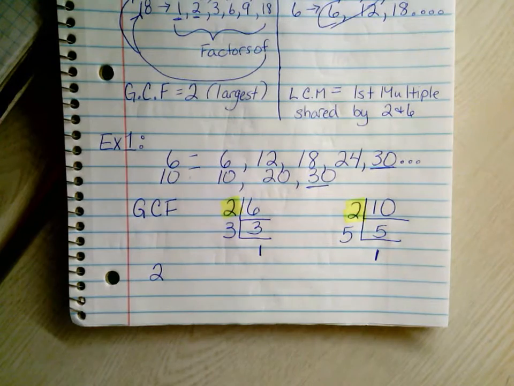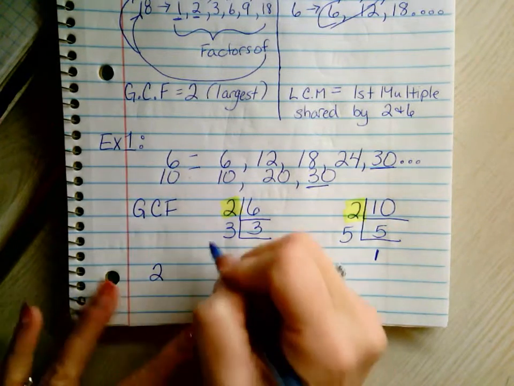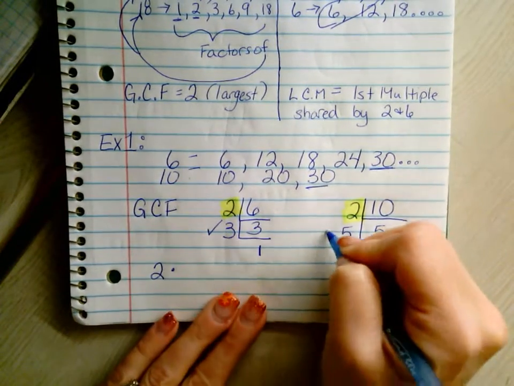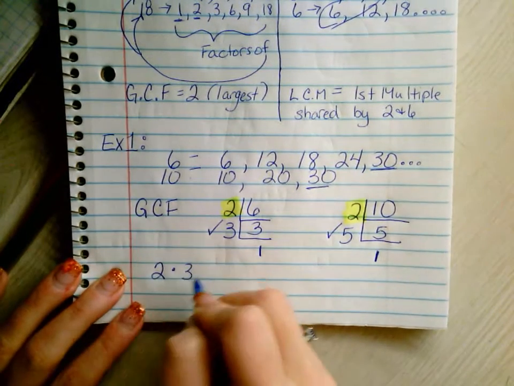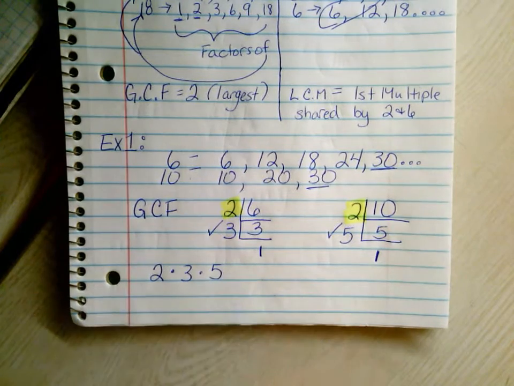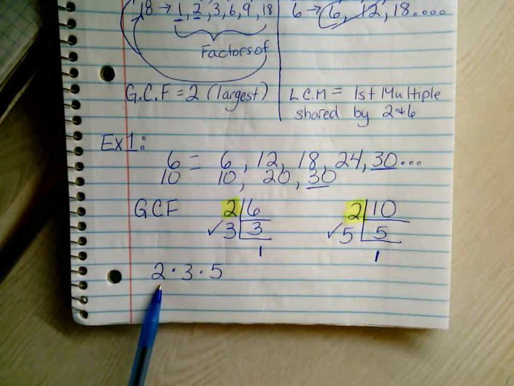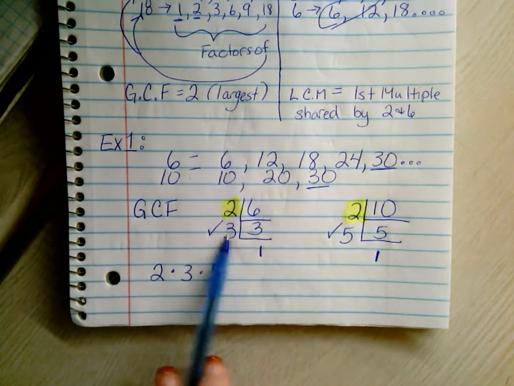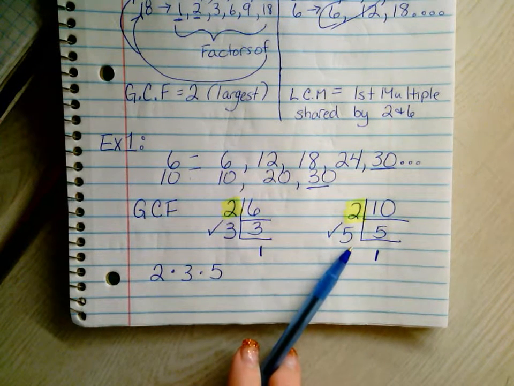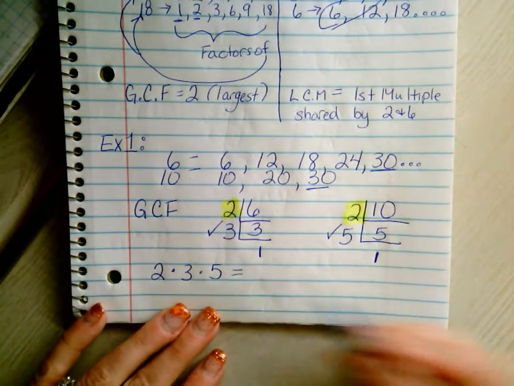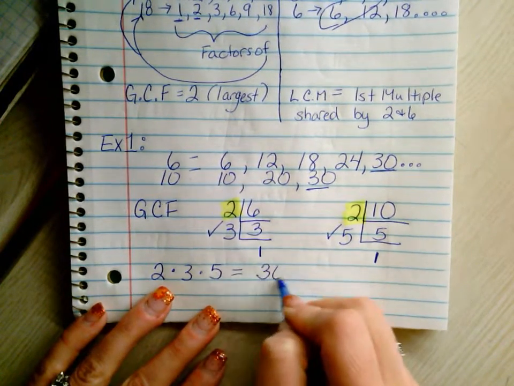This is shared. But they also have a 3 in one of them and a 5 in the other. So whatever's shared gets listed one time, and then anything that's present in the list of factors gets included. This will give you the least common multiple.